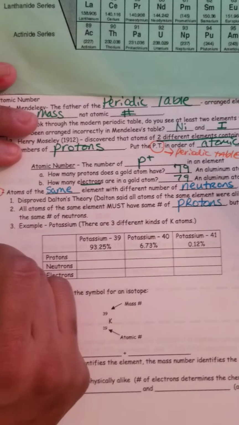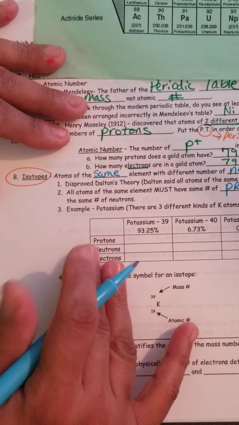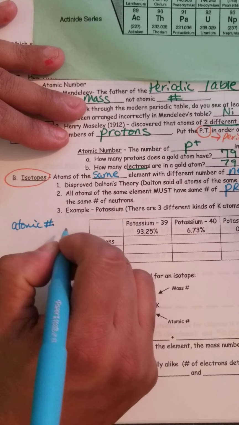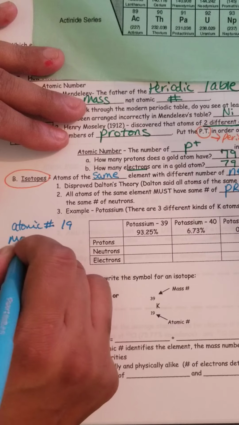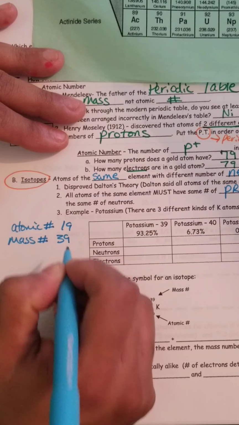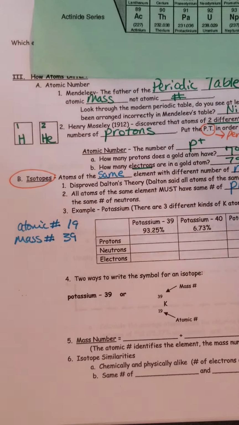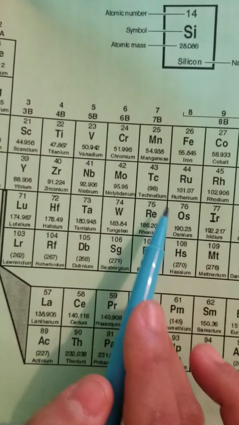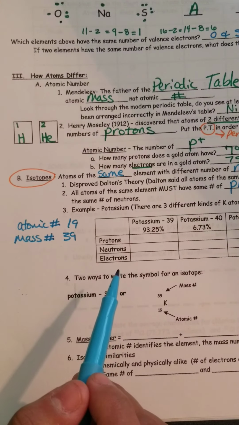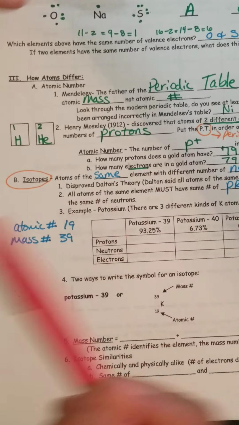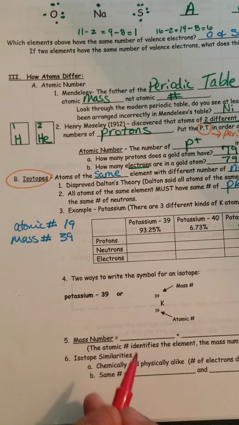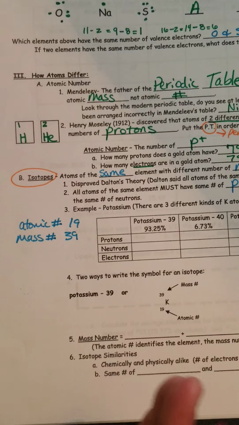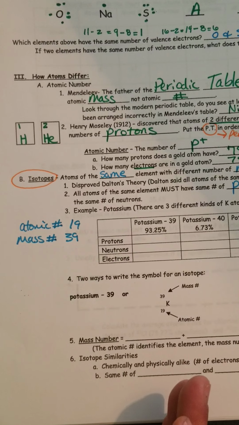I'm going to come over here and write this just for myself so we can fill in this chart. The atomic number is 19. The mass number is 39. We round it to a whole number. But if you ever wondered why they all have decimals for their mass, this is the reason why. So let's look at this box over here. For potassium 39, when I go to the periodic table, I know that the atomic number is 19. For any atom to be that atom, its atomic number determines it, if that makes sense.